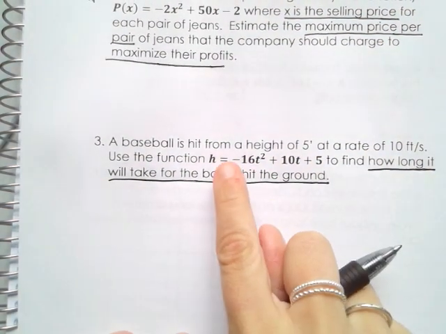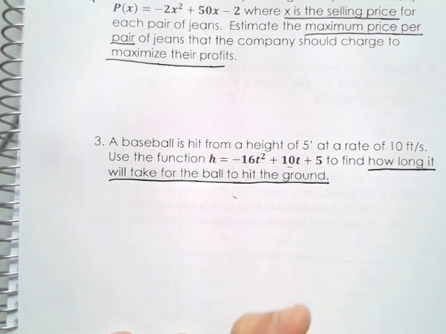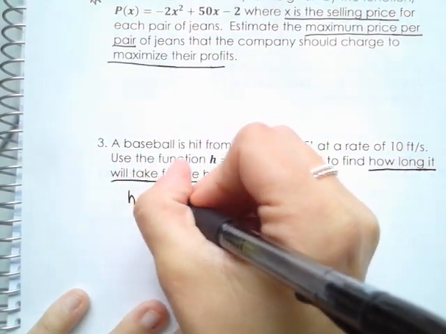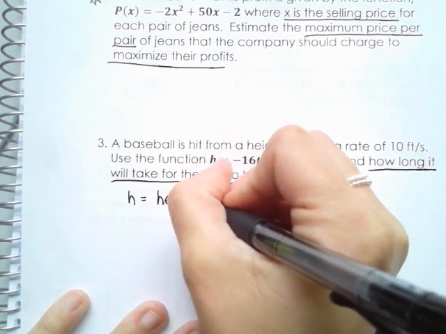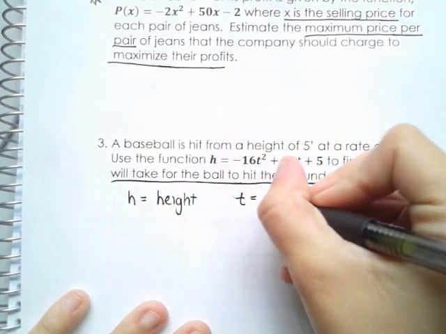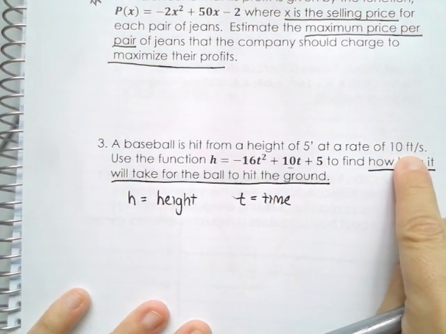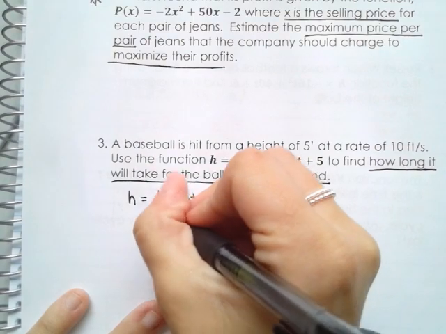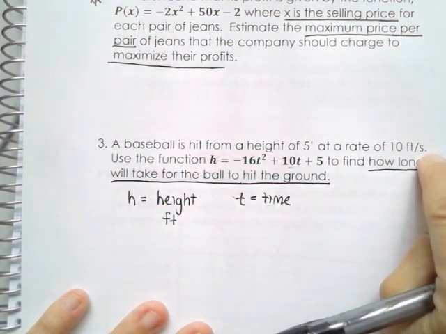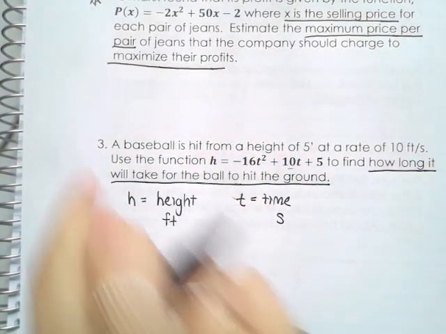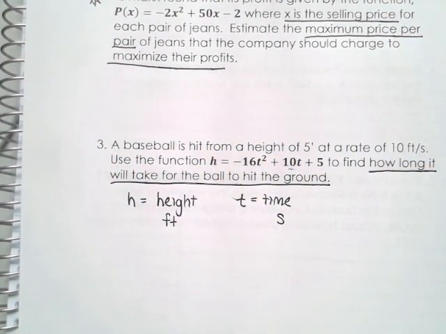Based on what information we have in the problem and what our variables are, h is going to be our height. And t is almost always going to be your time. In this problem, we see our height is measured in feet, and our time is measured in seconds. So that's important. That's why this first sentence was included, because otherwise it doesn't really help us other than establishing what the variables mean and what our units are.